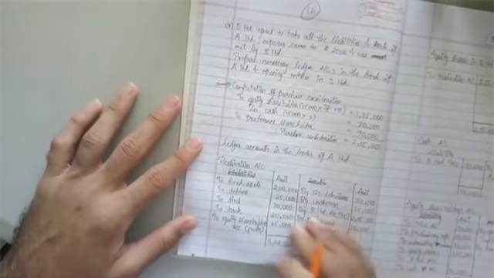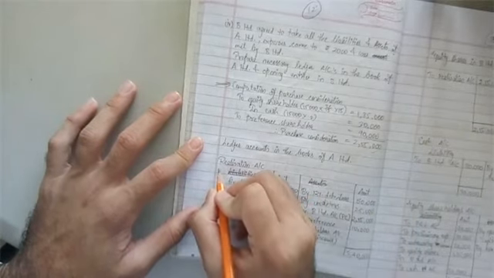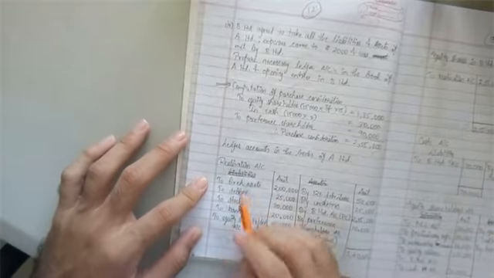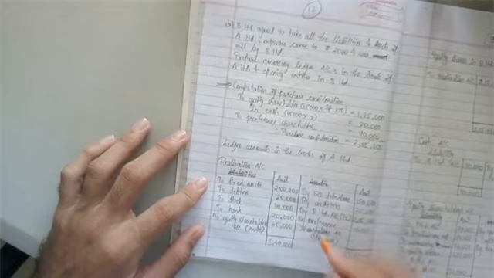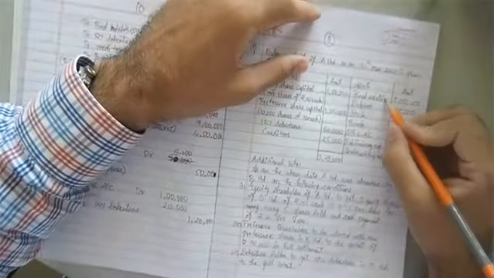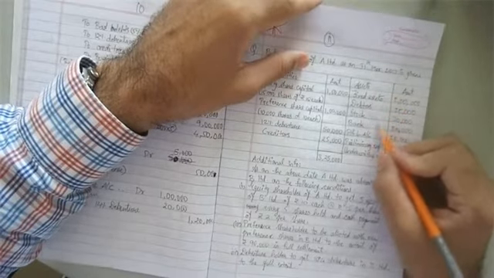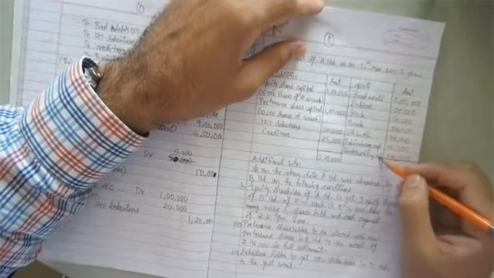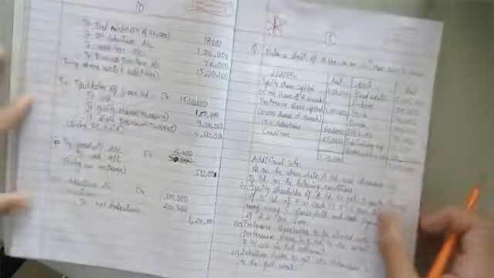Next we will start preparing the realization account. It will have a debit and credit side. All the assets will come on one side and liabilities on the other. Fixed assets, debtors, stock, and bank will go there. The P&L account, preliminary expenses and underwriting expenses are not real assets, so they will not come in the realization account.